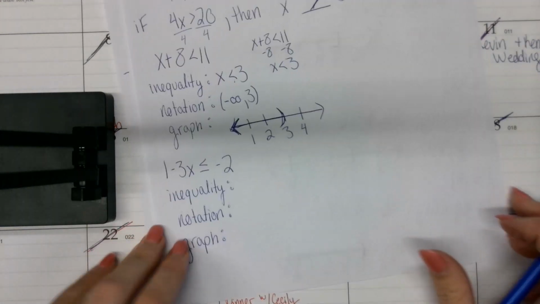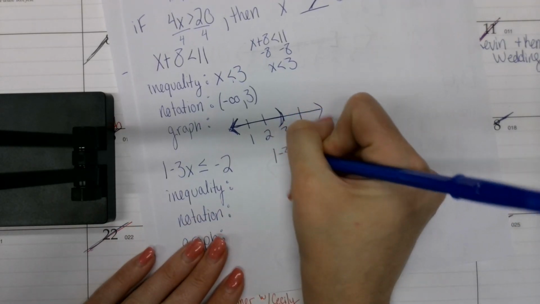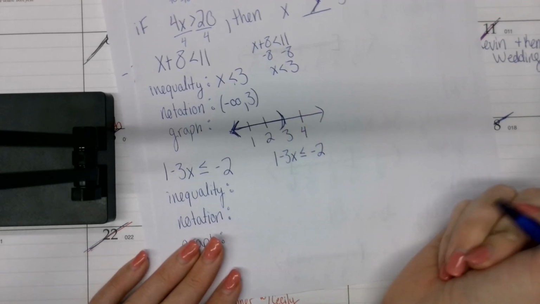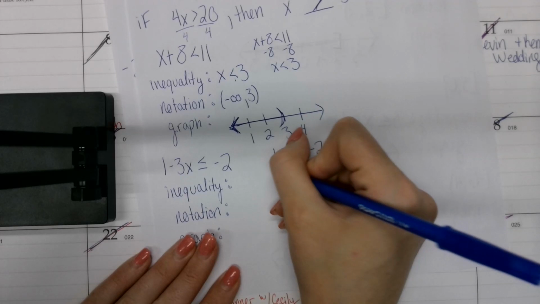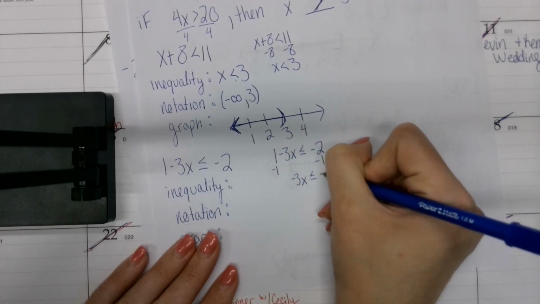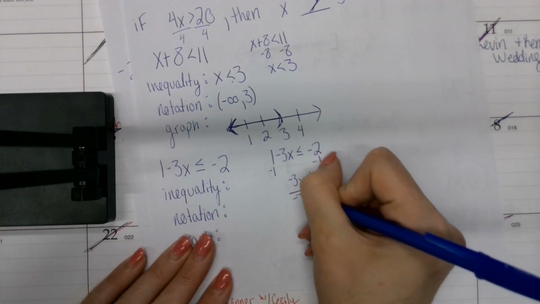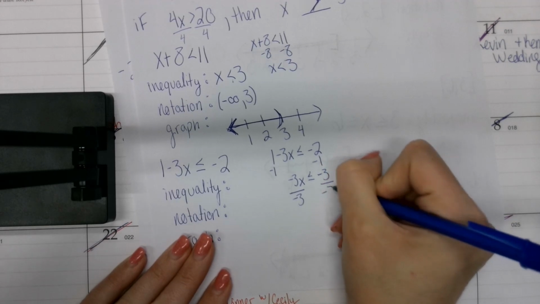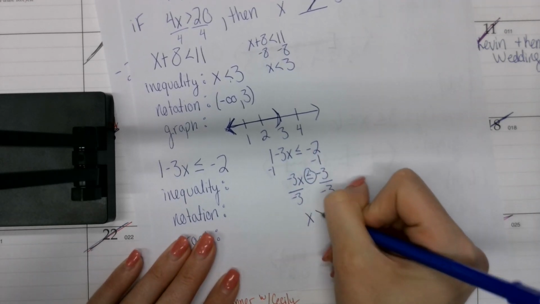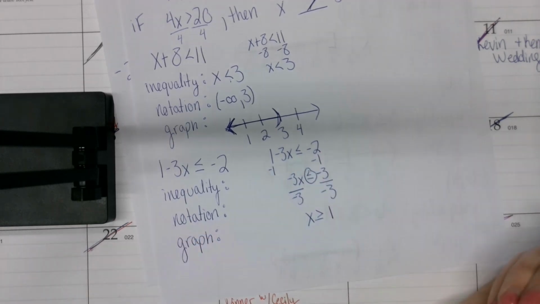Right here, I have 1 subtract 3x is less than or equal to -2. So the first thing I'm going to do is move this 1. So I'd subtract 1. So I have -3x is less than or equal to -3. Now this is -3x, so I'm going to have to divide by a negative. When I divide by a negative, this sign changes. So I have x is greater than or equal to -3 divided by -3, which is +1.